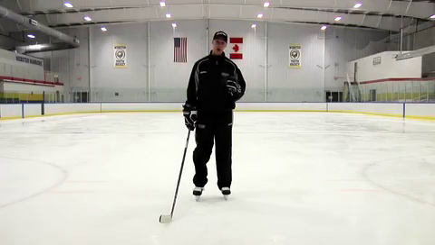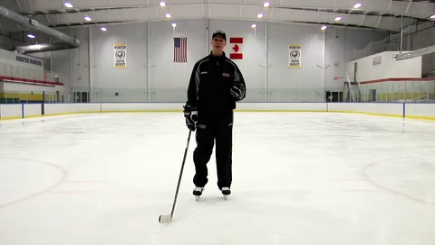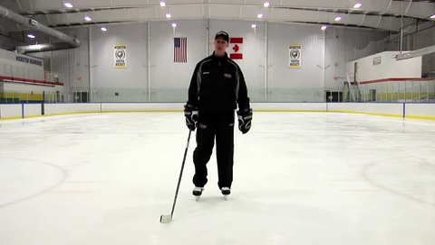The next thing we need to talk about is knee bend. It's the most important thing before we do any technique out here on the ice. It works like this. Coaches have said and players have heard, bend your knees, bend your knees.